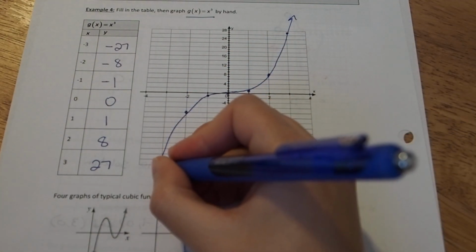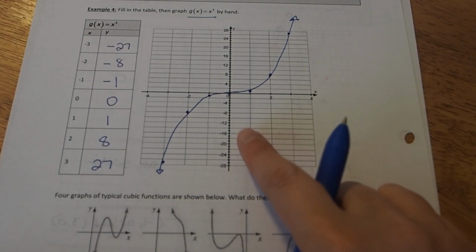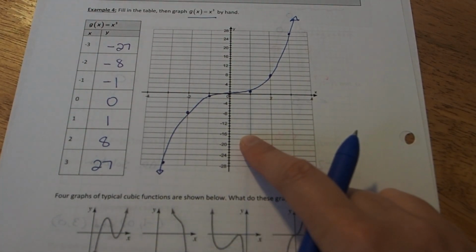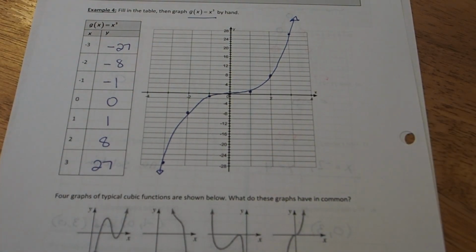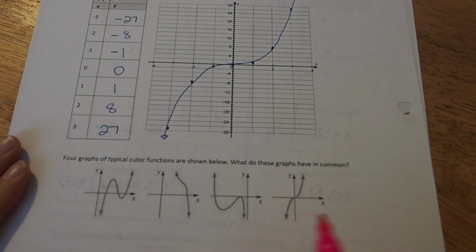All right, so this is the most basic cubic. Now, unlike quadratics, not all cubics look the same exact way. All quadratics are either parabolas that face up or parabolas that face down, but cubics could have several different shapes. That's what this bottom graph shows us, that there are several different types of cubic.